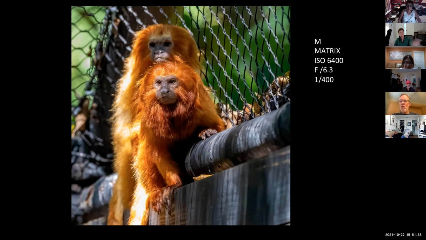And you notice I have a lot of chain link in the back. I got rid of the chain link in the front, but there was no way to get rid of the chain link in the back. The cage was too small, couldn't happen. But they're cute. Very nice.